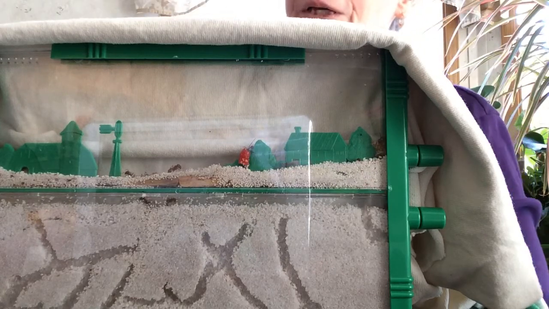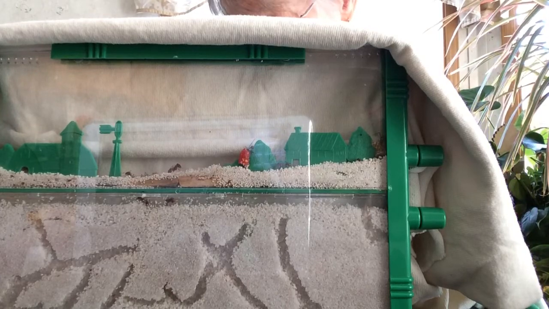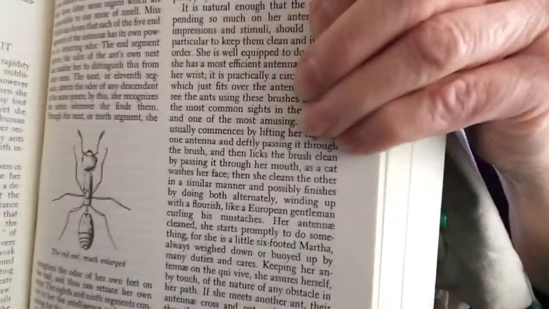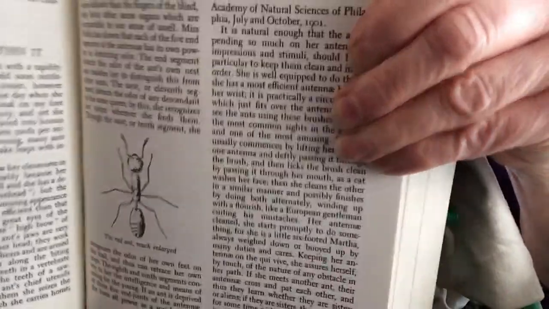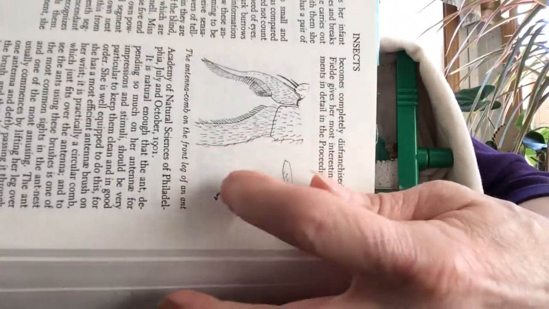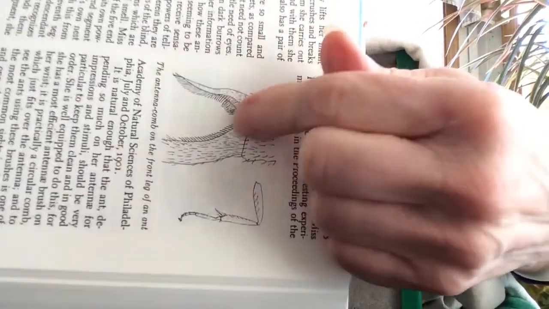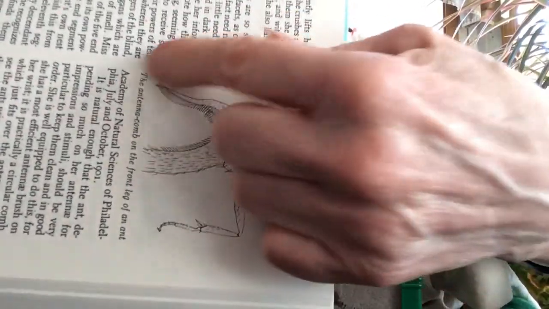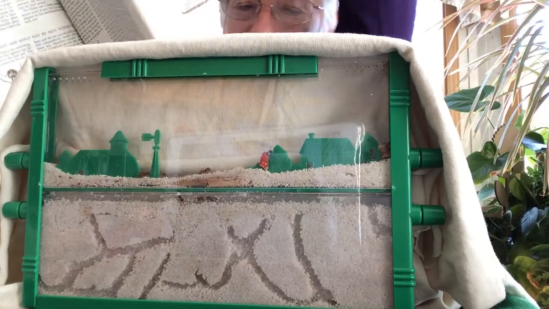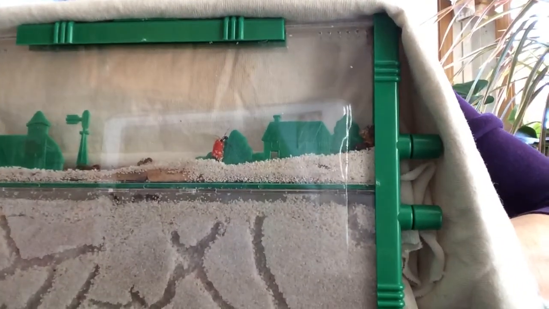Let me see if I can show you this picture that has been sketched of the end of her foot. Let me see if I get it down a little bit for you. Ooh, I have to really go down for that. Do it sideways. Okay, that's the end of her foot. Here's a whole part of her leg, and right at the very end is where this little brush comb is that cleans her antennas so well. God is amazing. He's into the details, isn't he? Okay, let me push that a little closer for you.